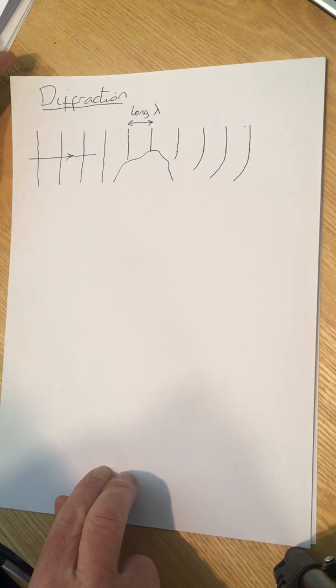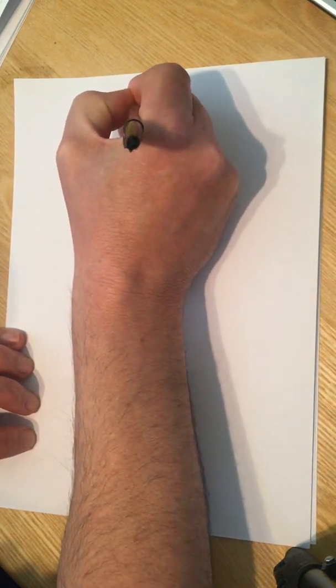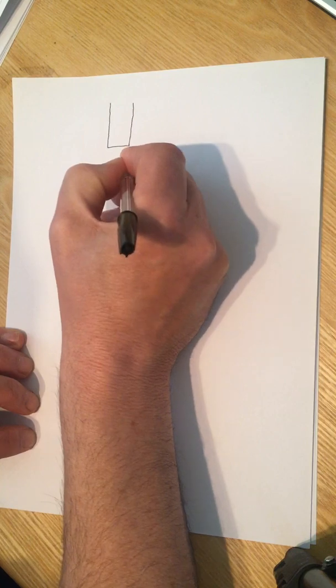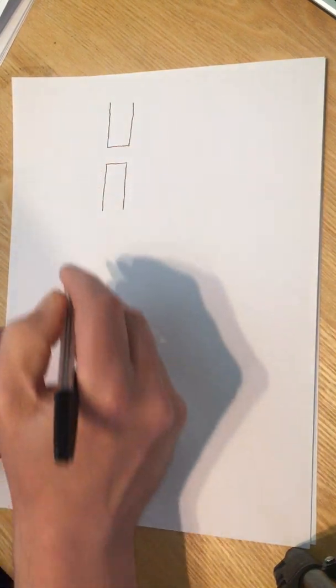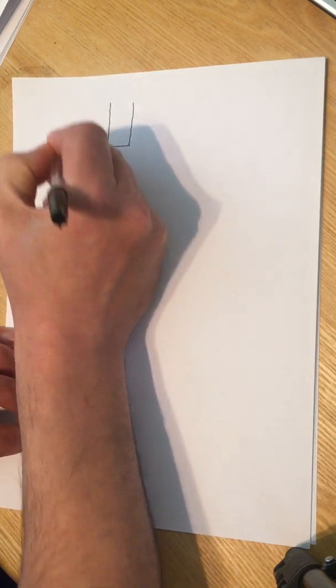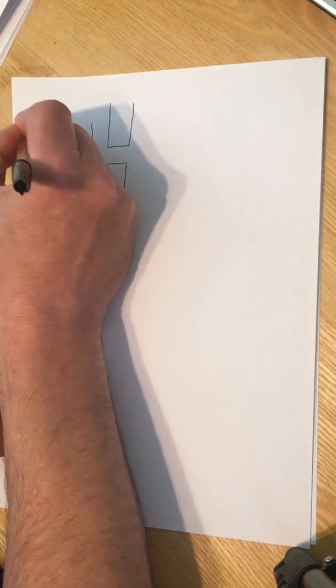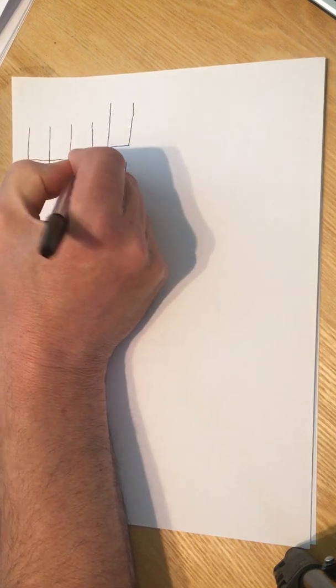One other diagram with regard to diffraction is when waves pass through a gap. For example, this could be water waves, this could be the entrance to a harbour, and I'm going to draw large waves, waves of large wavelength, travelling from left to right.